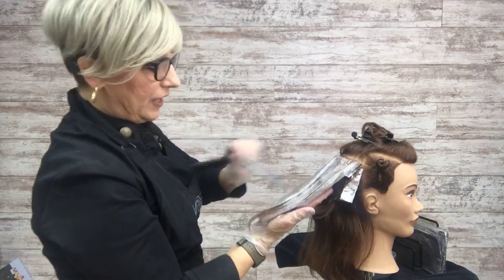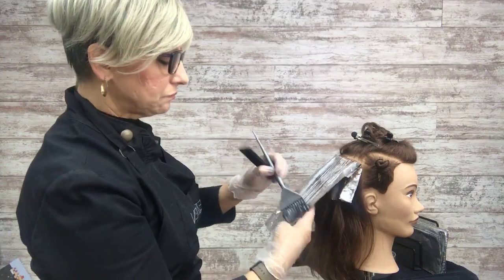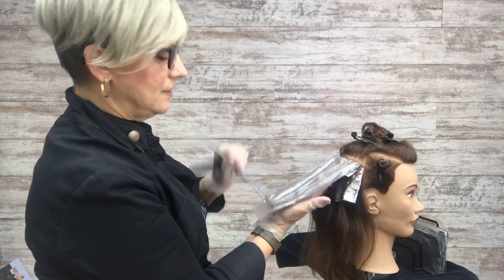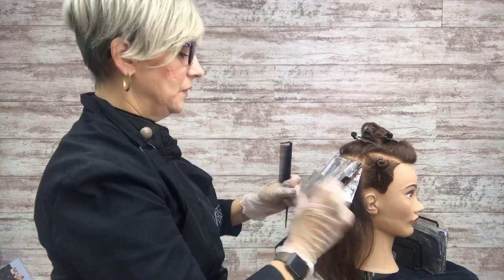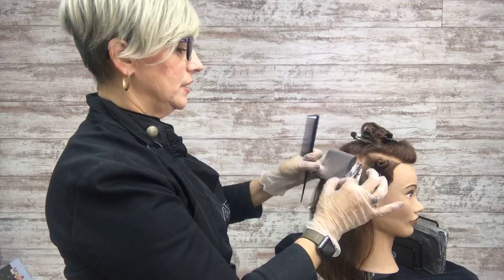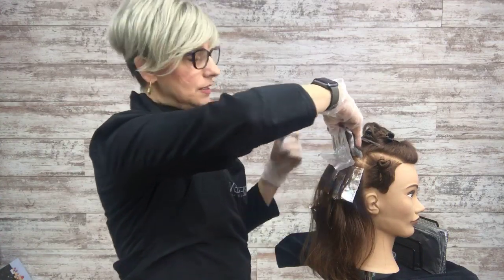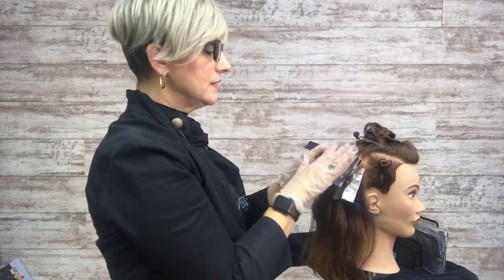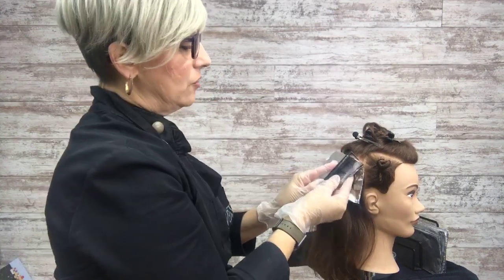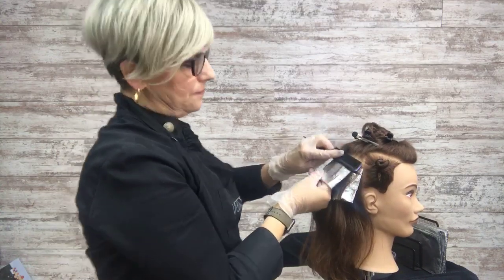It is very quick, it has a lot of impact, and it is, like I said, my go-to technique whenever I'm doing the top. So I'm going to take this, fold this up. There is my little flap again to make sure that I can get that right up and snug against the scalp, pull that out, and fold over my sides.